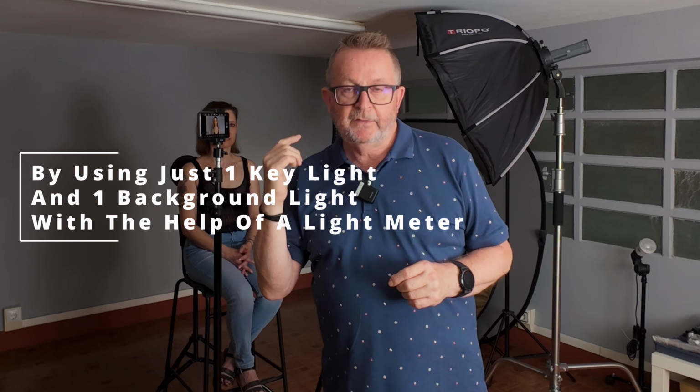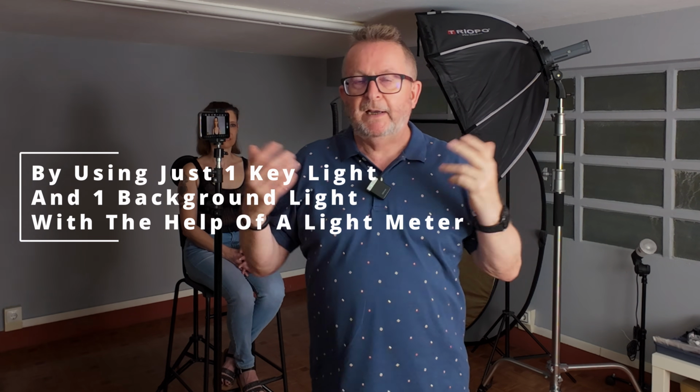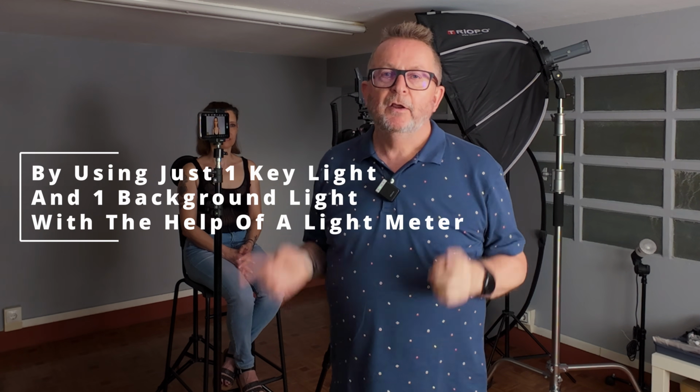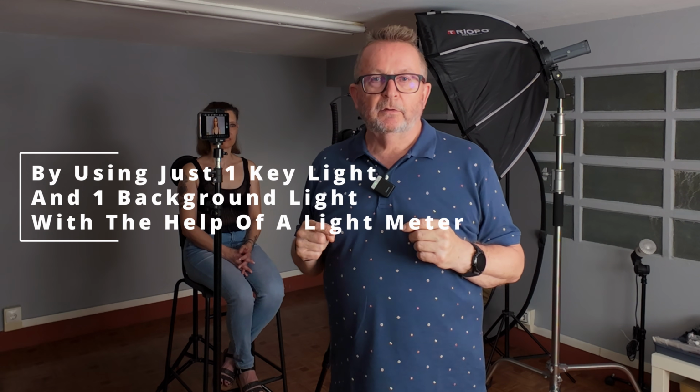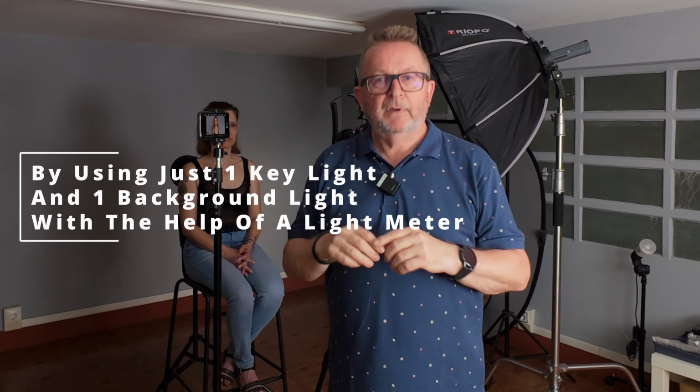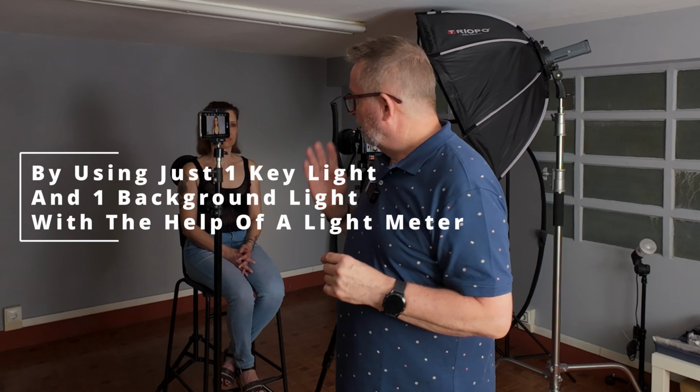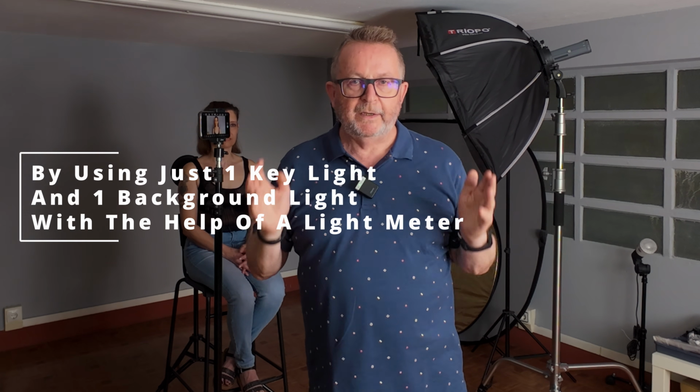Now, as I said before, you can see in the images in the camera that not all of the background, not all of that wall is pure white. If you had another flash, and I have lots of other flashes, but I wanted to show you how you could do it yourself by using just one flash behind and one key light without adding extra lights on top of that. So now we're going to take a look at the cropped images so that you can see what they look like now with that pure white backdrop.